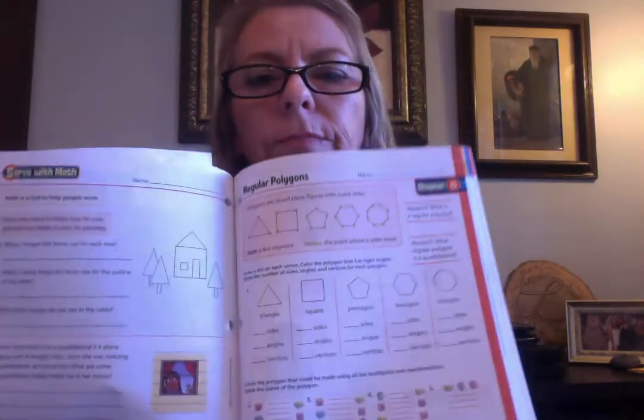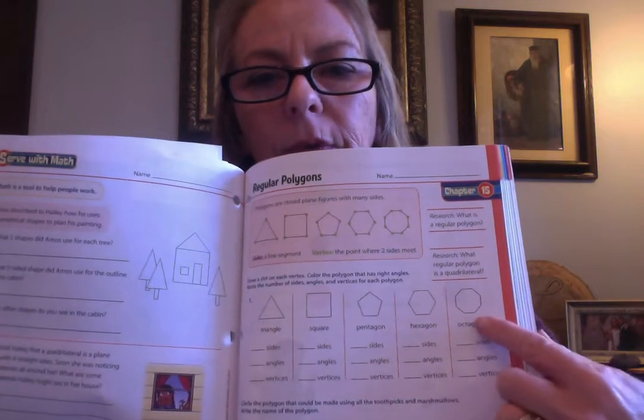And we could keep going. We could keep adding line segments. If I added 1 more, I'm going to have something called a hexagon. If I add 1 more, I would have 8, and that would be called an octagon. So you can see this right here, okay?